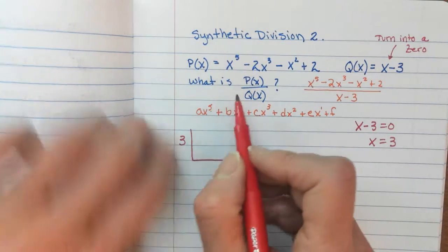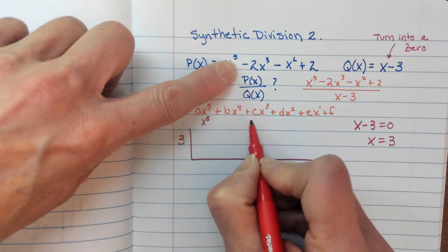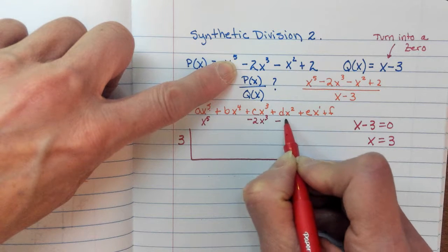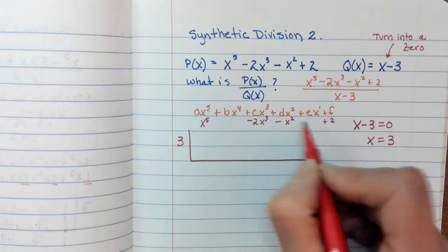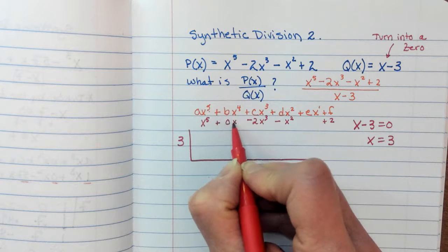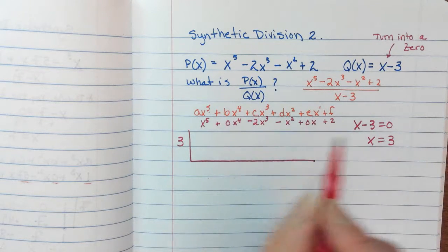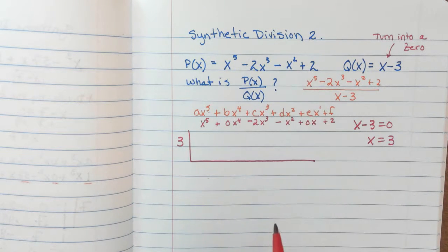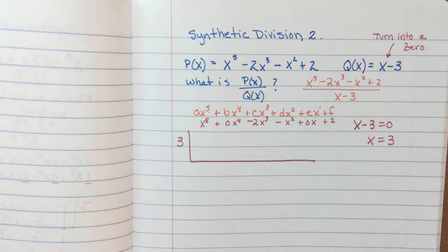So x to the fifth would go here, negative 2x cubed goes here, minus x squared goes there, and then plus 2 goes here. So notice we have some holes here. So this would be plus 0x to the fourth, and this would be plus 0x. It's very helpful to write that out, because initially when I looked at this, I thought they were all there, but once I write them out, I see I need some placeholders.